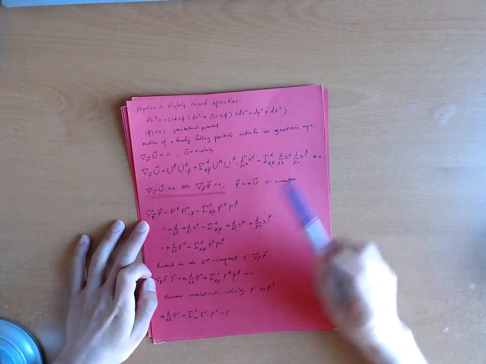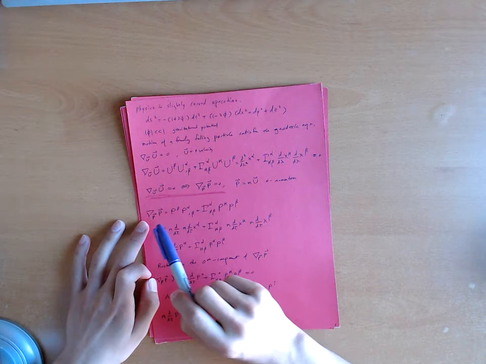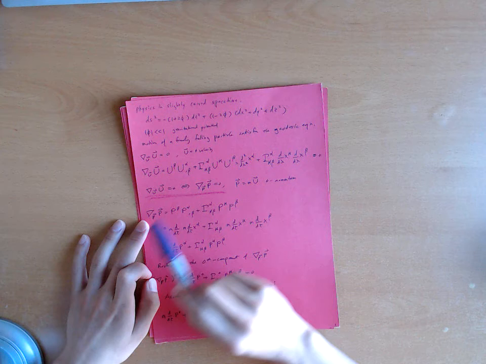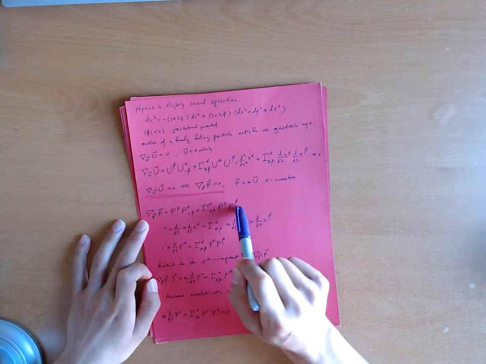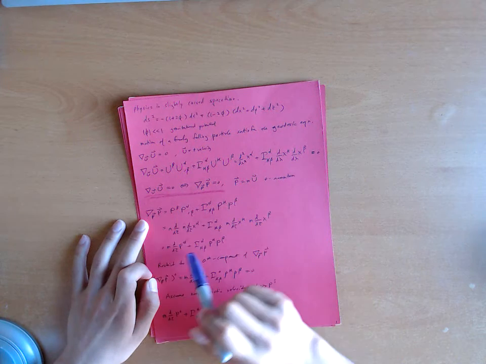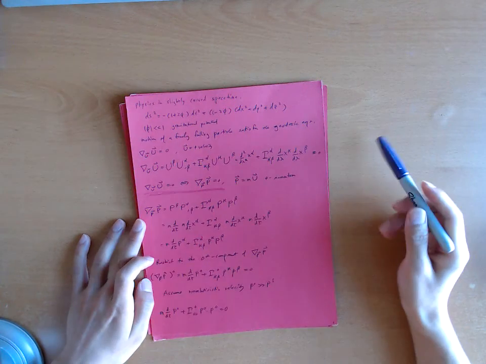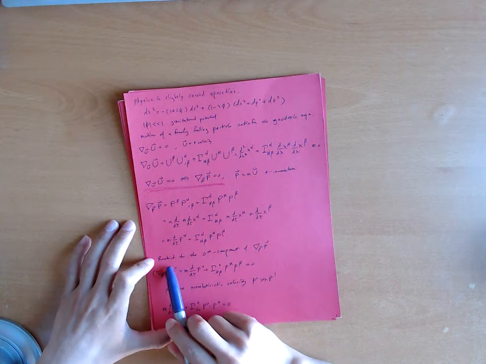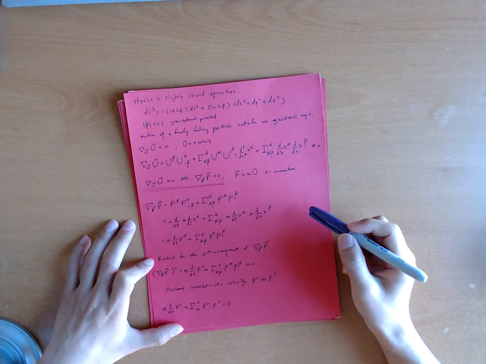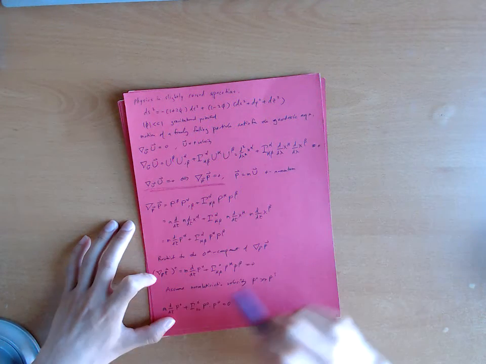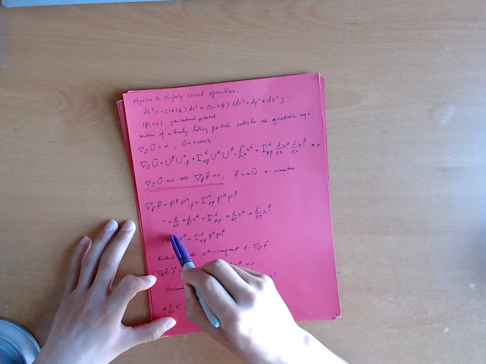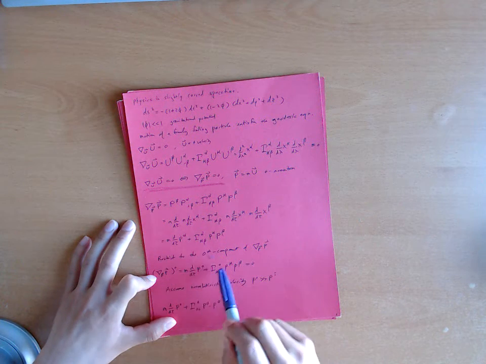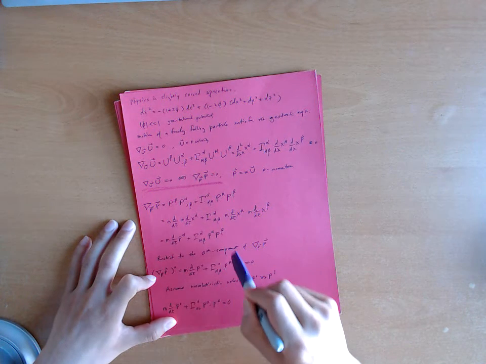Now let's write it in terms of the four-momentum. In tensor form it is this, in the one parameter form it is this. Now let's restrict it to the zeroth component only, so we only look at the time component. Alpha becomes 0, mu and beta don't change.